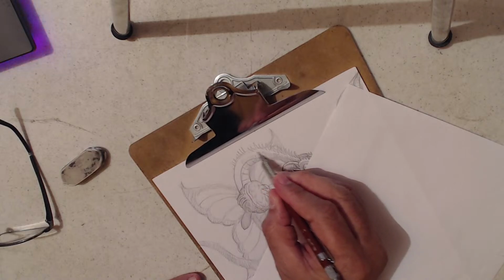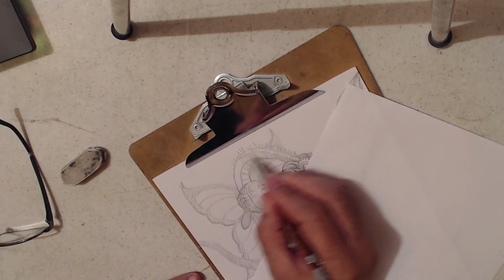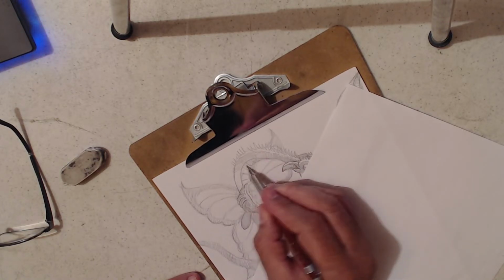And this will probably be shaded completely like this.